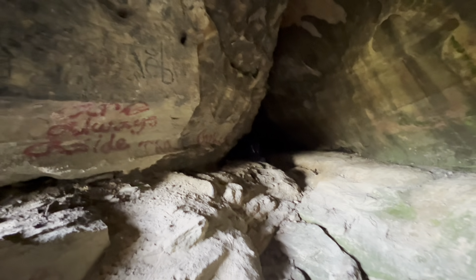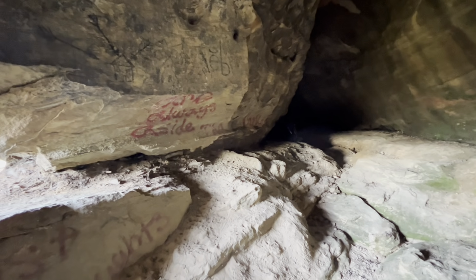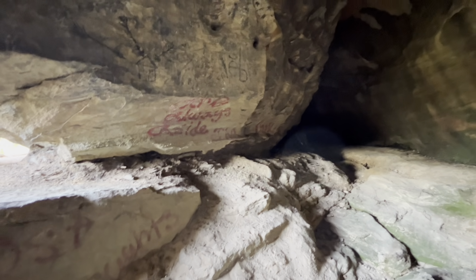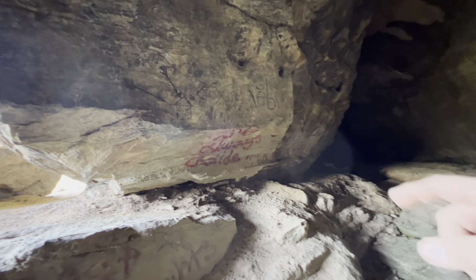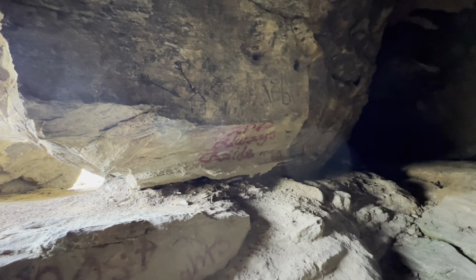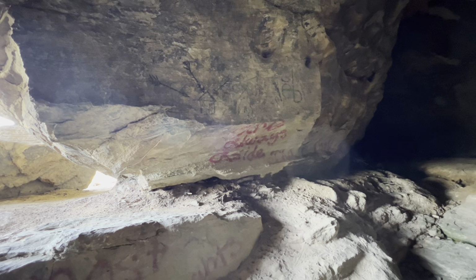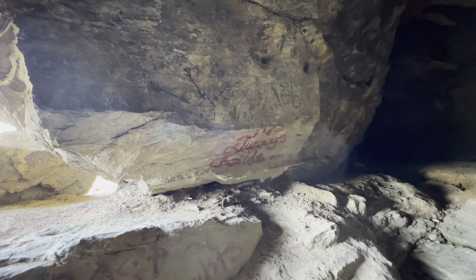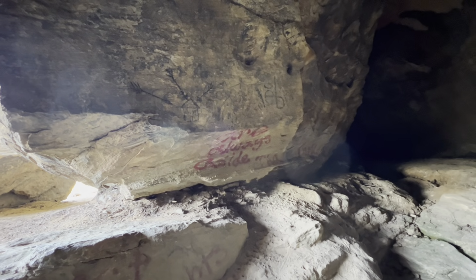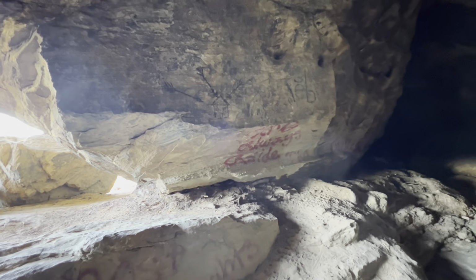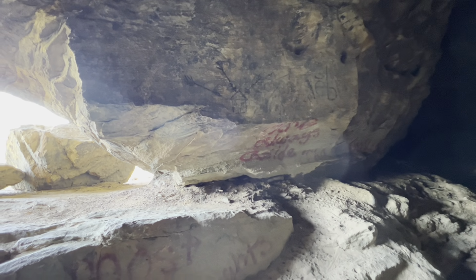As I mentioned, CloudSplitter trail is one I expect to be decommissioned when the Forest Service goes about their plan that's been talked about. As you'll see right here, got a lot of spray paint, pretty common in cave areas. Not sure why people feel they need to do that, but it leaves an eyesore, and that's the kind of thing that happens that gets trails decommissioned right there.